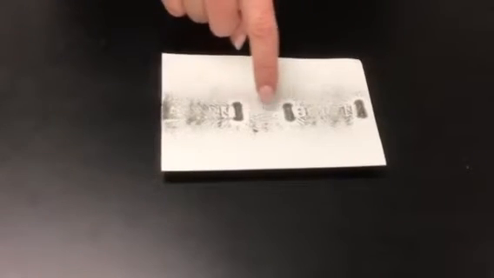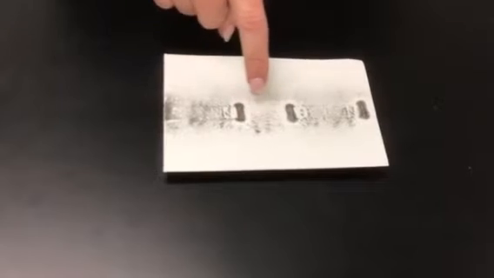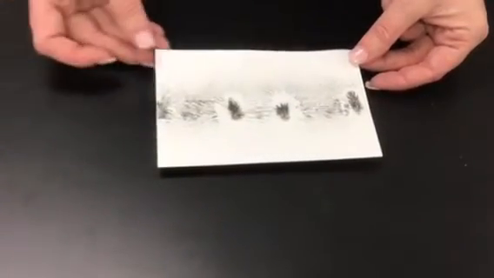Now notice at my poles, that's where my filings are more concentrated. They're darker, they're thicker. And then in between at the poles here, you can see that there are still magnetic lines, even though if I lift this up, they're not touching, but there's still that attraction that's going on between them.